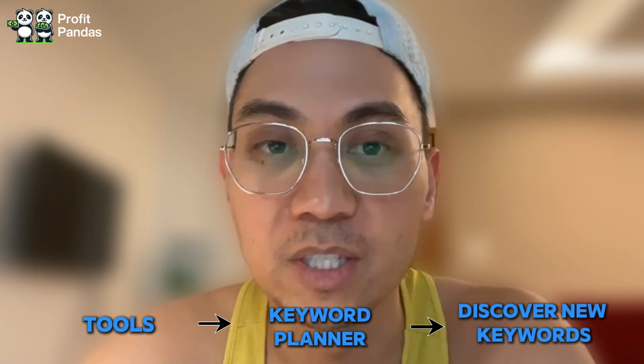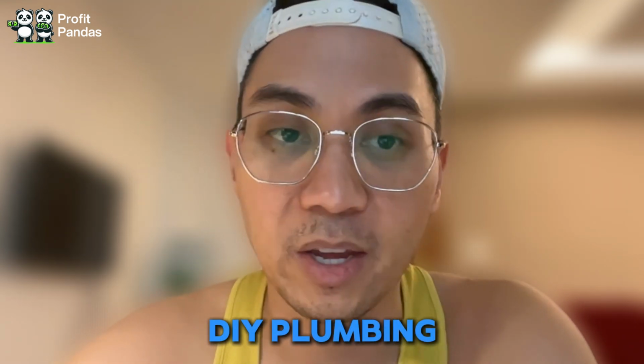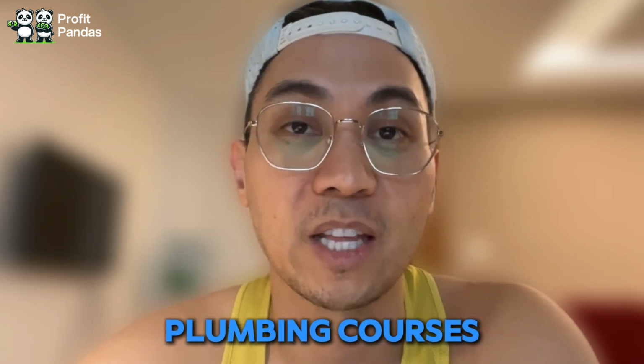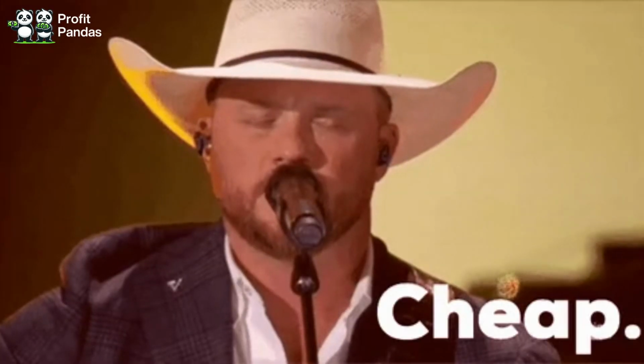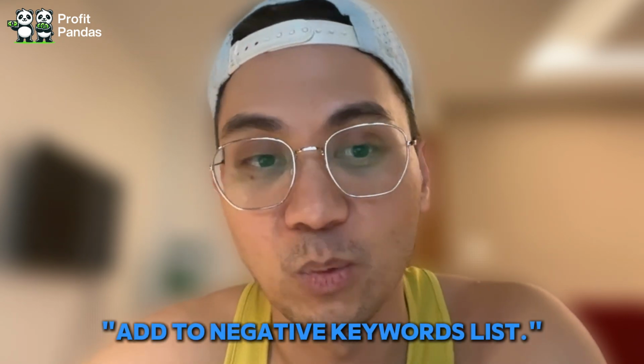Next, you want to go to your Google Keyword Planner. So when you go to Tools, Keyword Planner, discover new keywords, you want to type in your primary keywords. So an example, if you're a plumber trying to get more business, you could type in plumbing service. And then you want to look for unrelated suggestions such as, again, do-it-yourself plumbing or DIY. You don't want to advertise for things like plumbing courses. And then also cheap plumbers if you don't want to come up as cheap plumbers. Or if you do want to come up for cheap plumbers, then don't exclude that. And then again, all you have to do is just add to the negative keyword list.